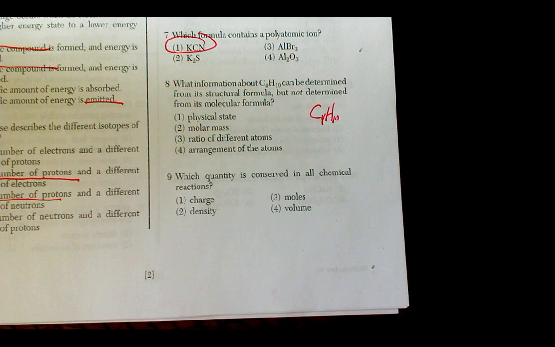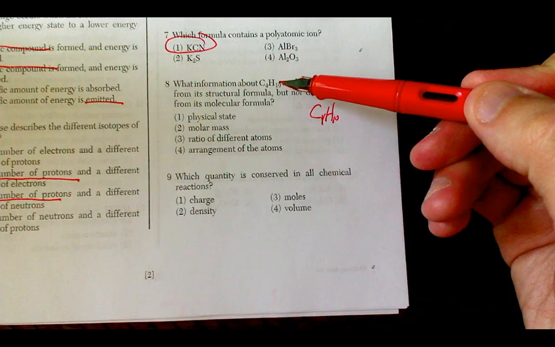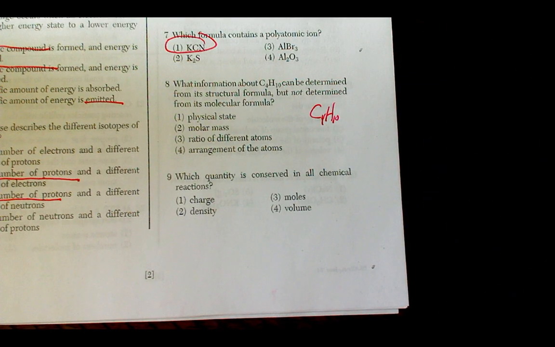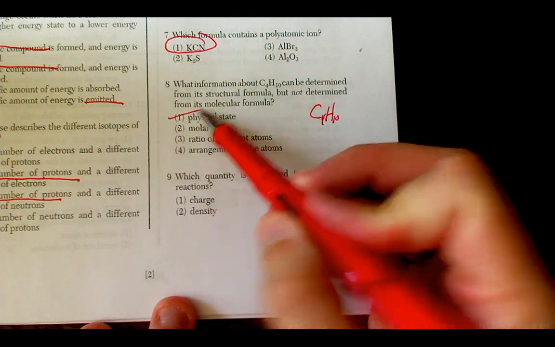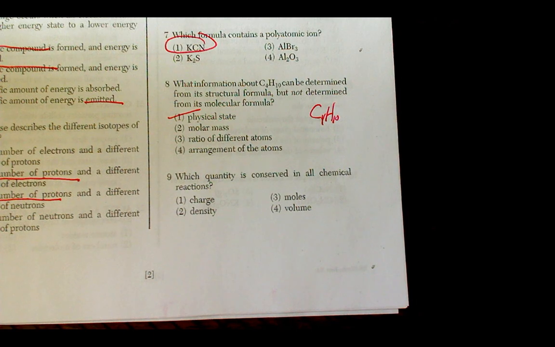Physical state, I mean, by here we can't tell exactly what it is. It doesn't say anything about solid, liquid, or gas. It doesn't have the little S or L or G in parentheses that we see sometimes. Molar mass, we could see how heavy this thing is, right? We could add up what 4 carbons and 10 hydrogens weigh. That really would make a difference.